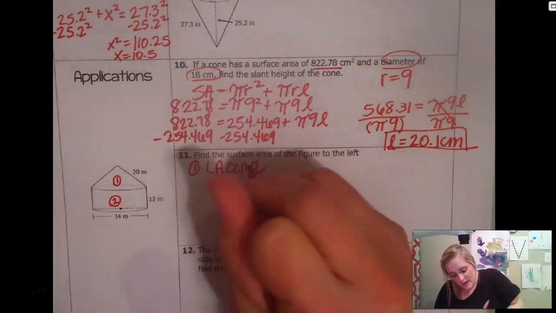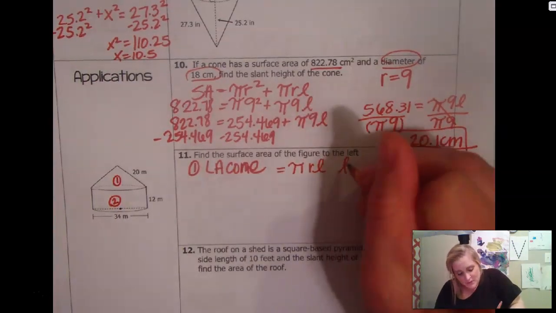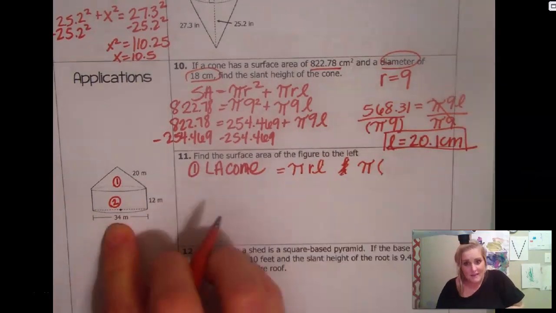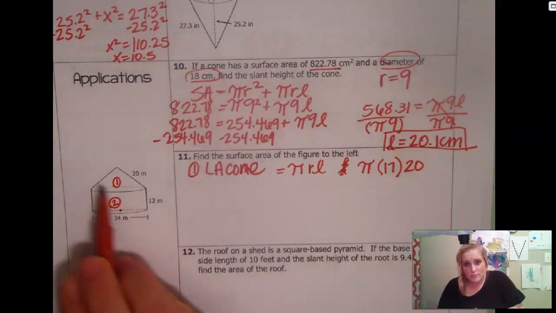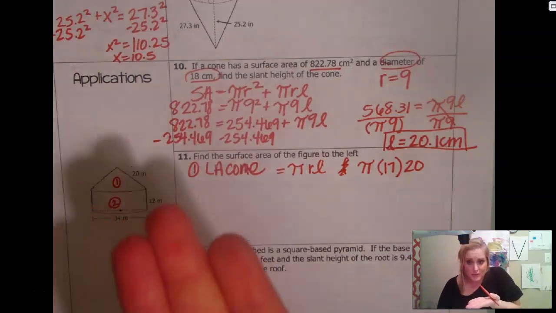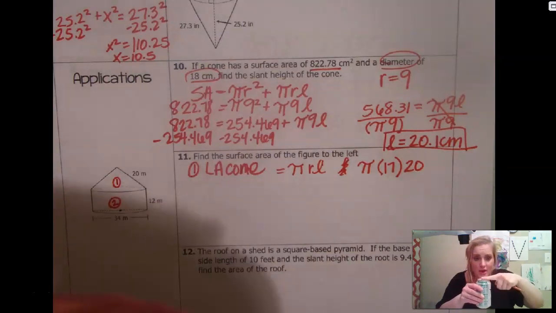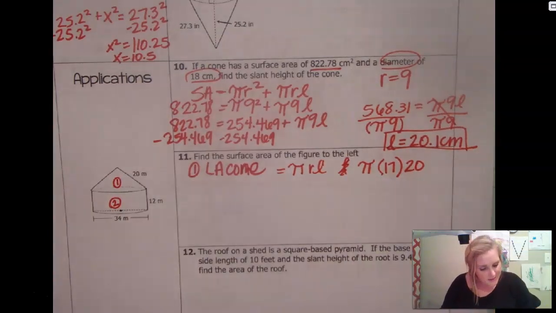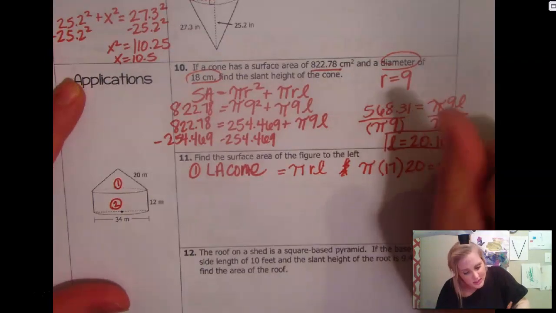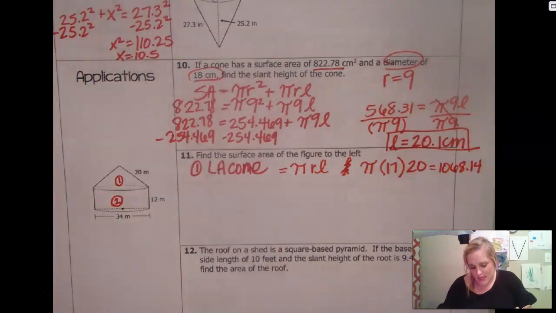For the lateral area of the cone, you only need pi RL. Pi is just pi. The radius of this is going to be half of 37, which is 17, times L, which is 20. That's the cone part, but not the base, because it's inside the figure. Lateral surface area is only the outsides. So that base is covered up, and I'm not including it. Pi times 17 times 20 gives me 1068.14. That is squared because it's area, even though it's lateral area.